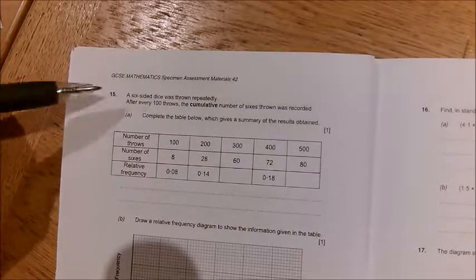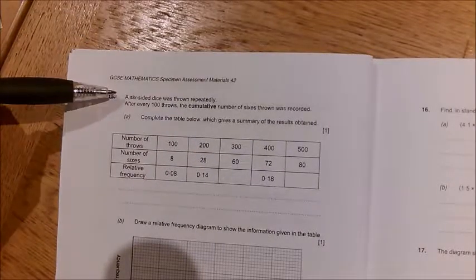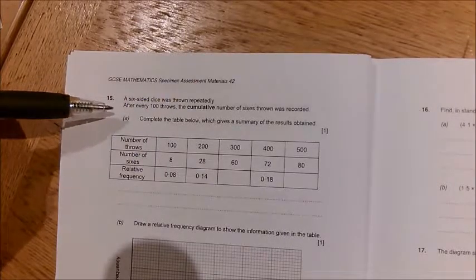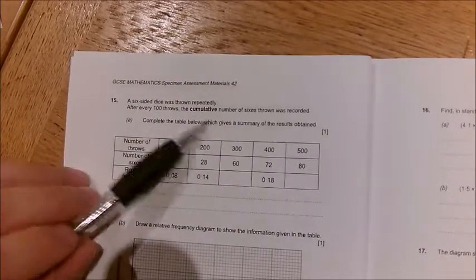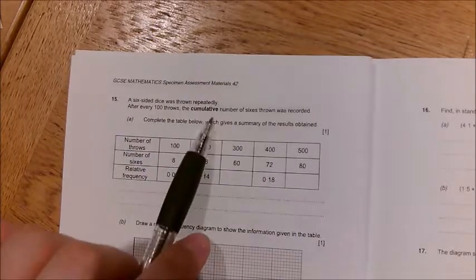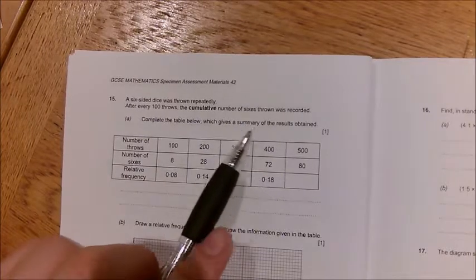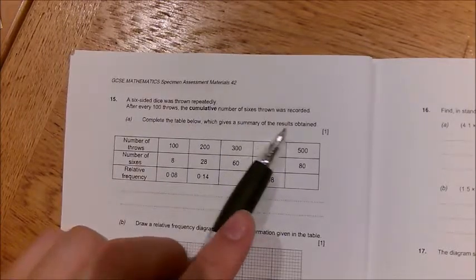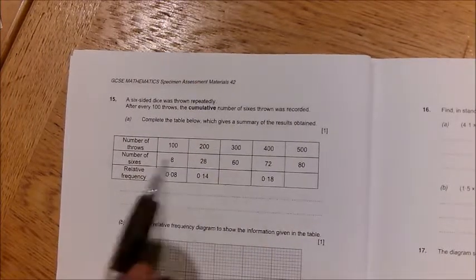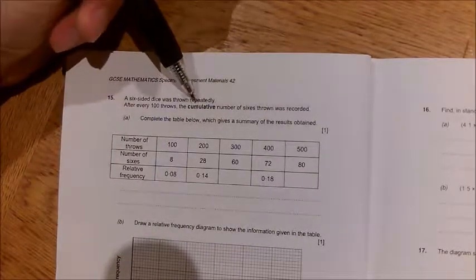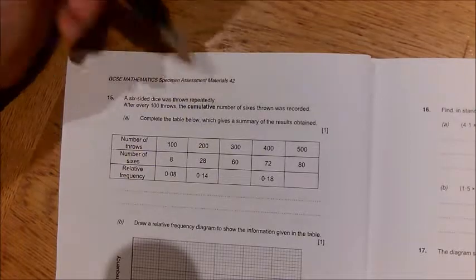So question 15. We've got a 6-sided dice was thrown repeatedly. After every 100 throws, the cumulative number of 6s thrown was recorded. Complete the table below, which gives a summary of the results obtained. So we've got a table here, we've got 2 missing pieces of data. Now, cumulative just means the running total.